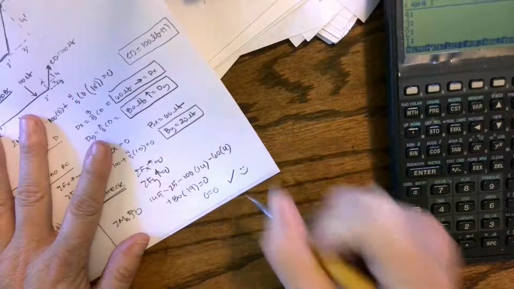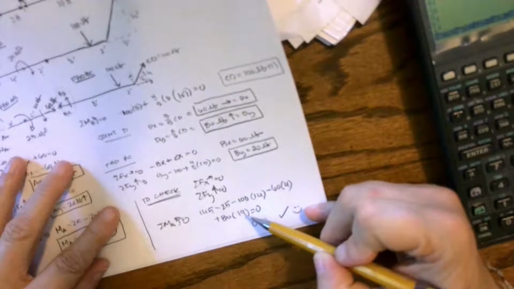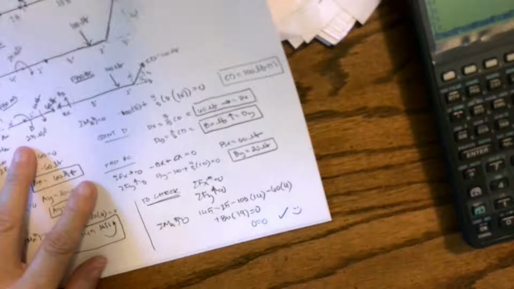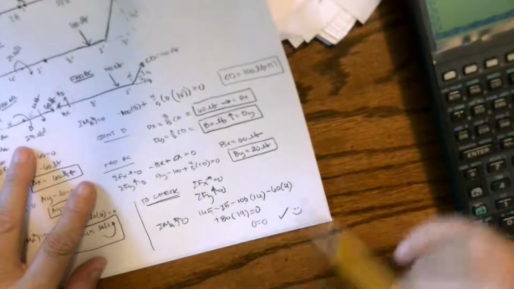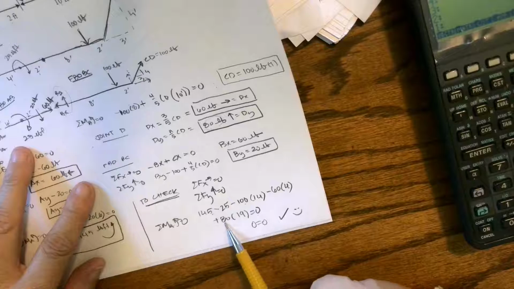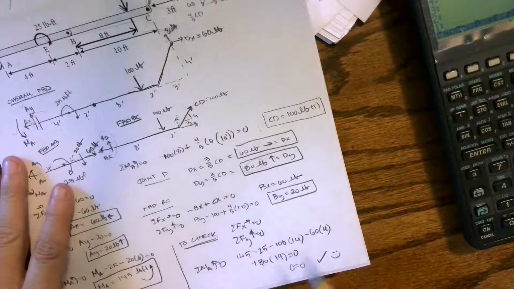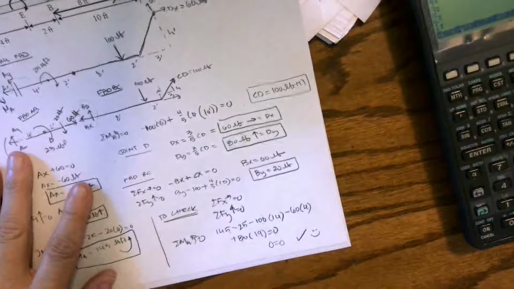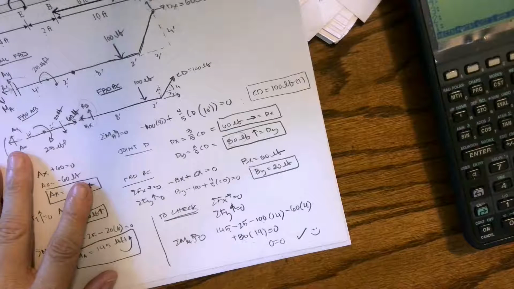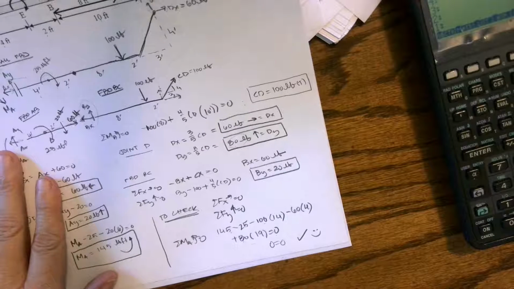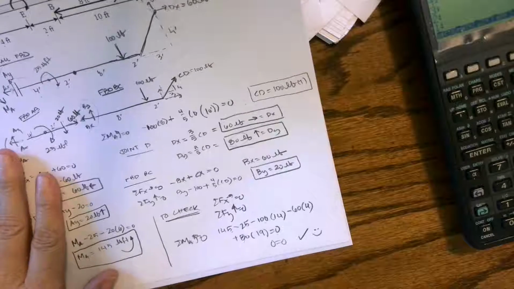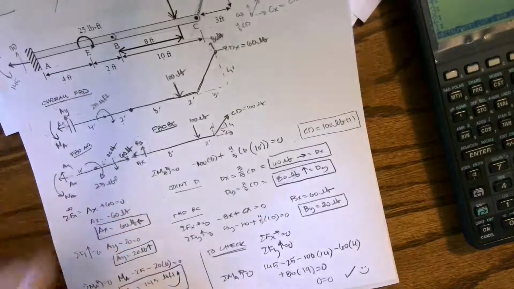Check, smiley face. Okay, so at first I didn't have that 0 equaled 0. And that quickly told me I've messed up somewhere. Either I have messed up this equation, which I did, I had a 30 instead of an 80, or I've messed up somewhere else. It takes 2 seconds to check your work. But it will ensure that you always have 100% correct answers. Okay, it's just a good habit to get into.